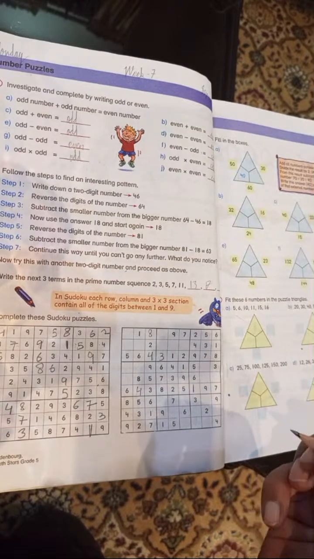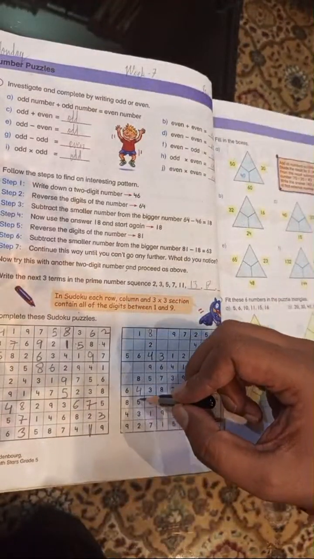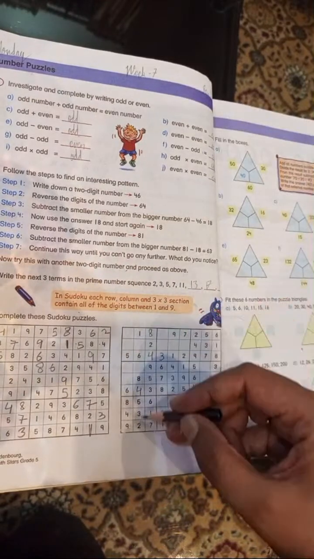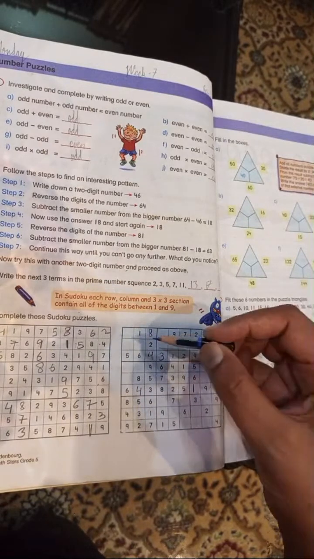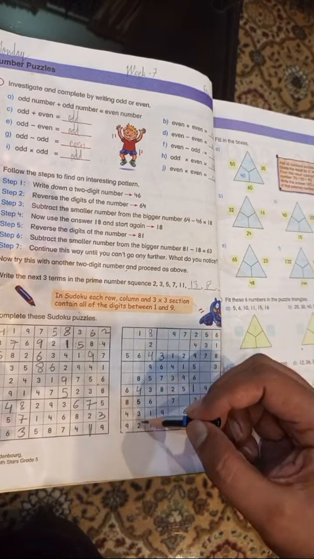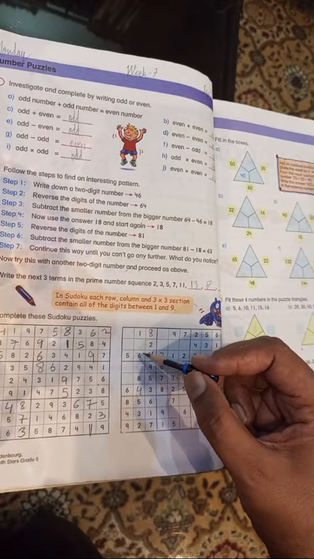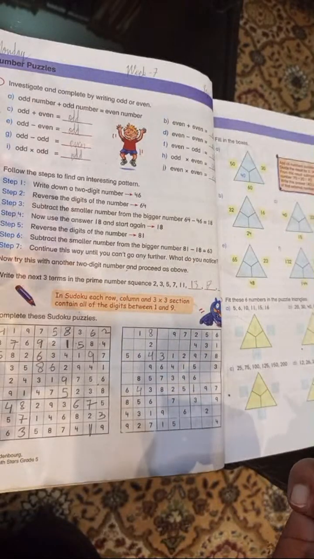Let's see, we can figure out some other row or column. So let's go with this column. It has two entries left. Again, scan this column and see which digit is missing. 1 is present, 2, 3, 4 are present, 5. It means 7 and 8 are missing. So let's plug in 7 and 8. Let's see if we can figure out where 7 and 8 can be put here.